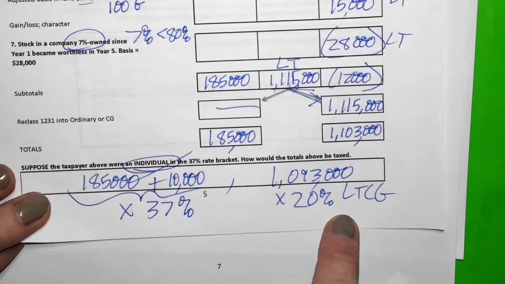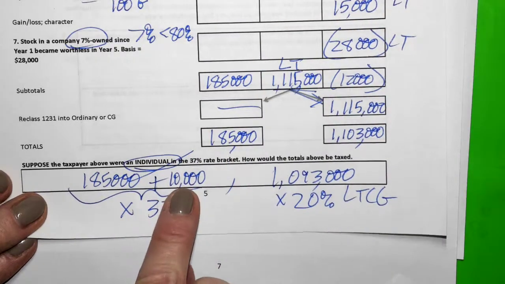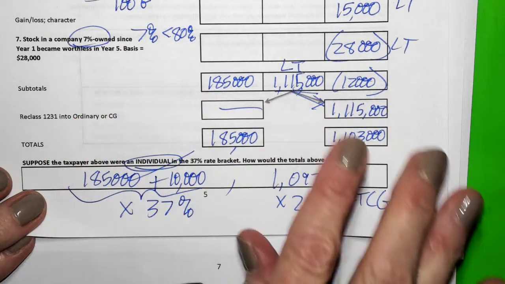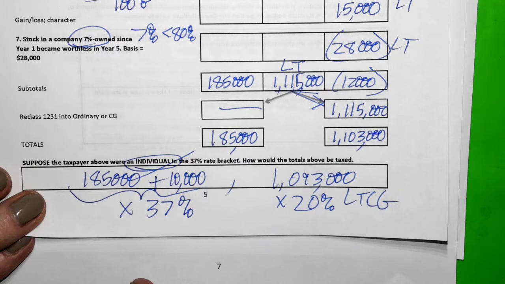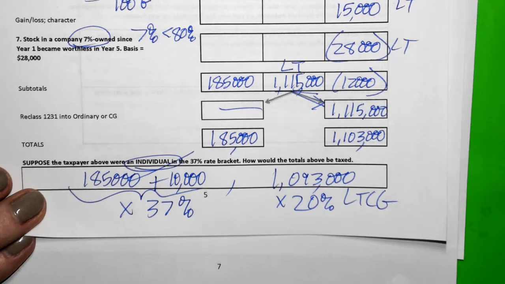You lost a point if you weren't keeping track of the short-term gain. Mostly people did well on this problem because we had practiced it in class. So mostly people did pretty well here.